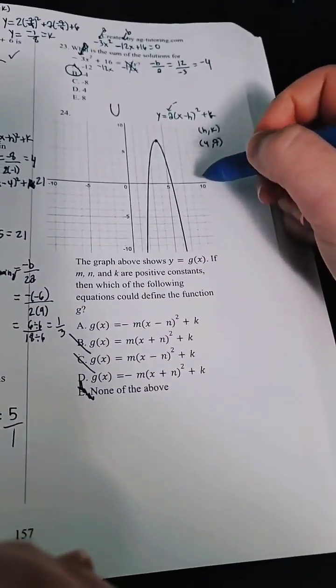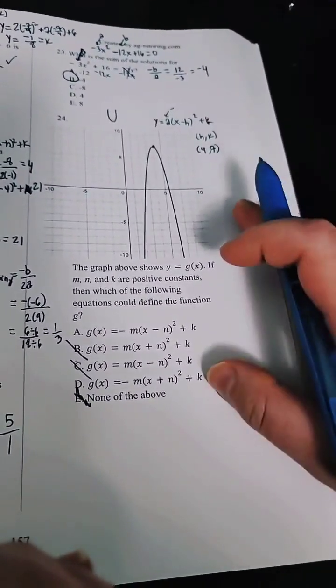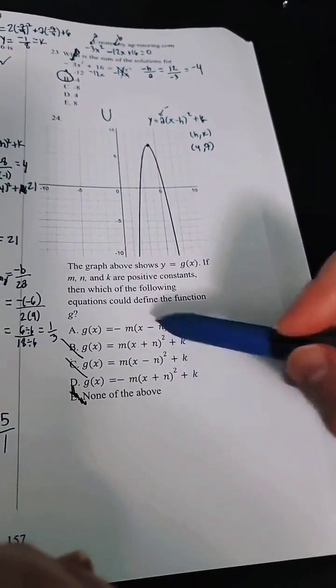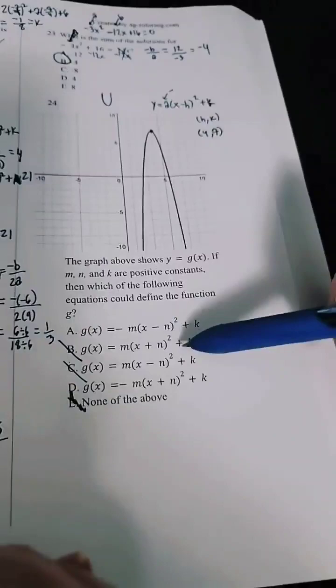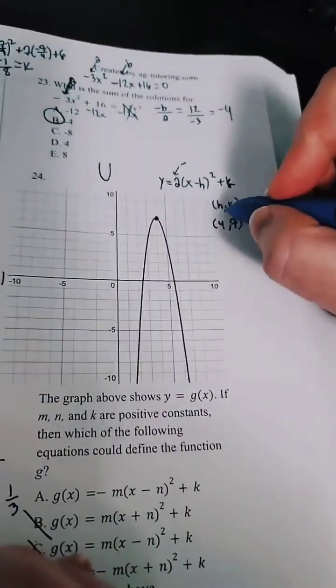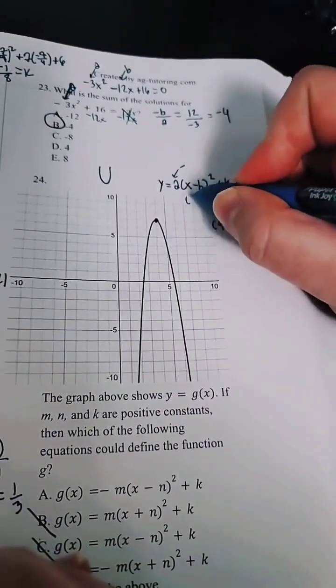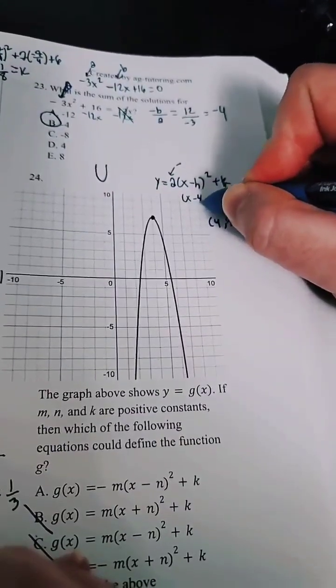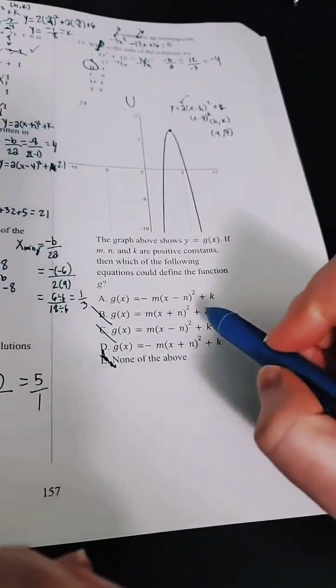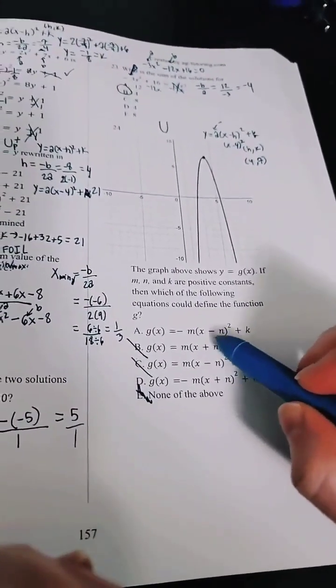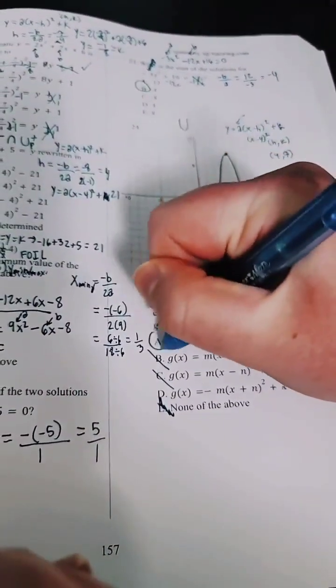So then now I'm going to look and see, okay, what's the difference between these? So then it looks like I need to focus on what my H should be right here, what this number should be. So H should be 4. So if I plug it into the formula, it would have to be looking like this. I need something that looks like this, which means it would have to be A right there.